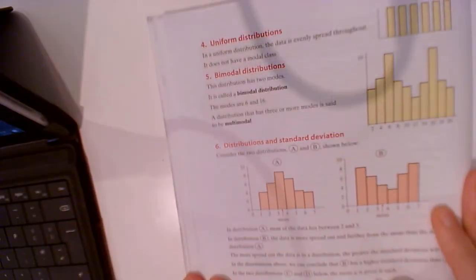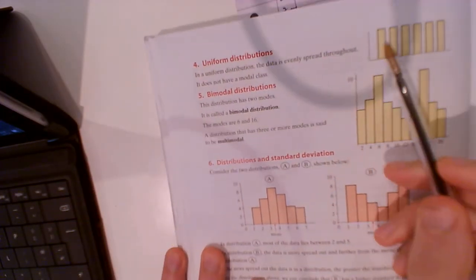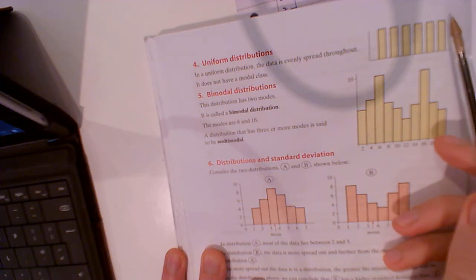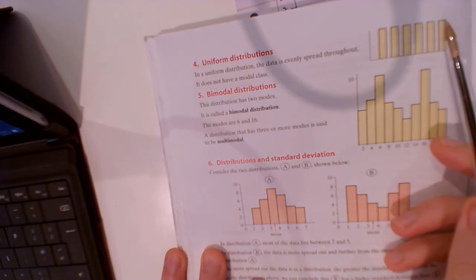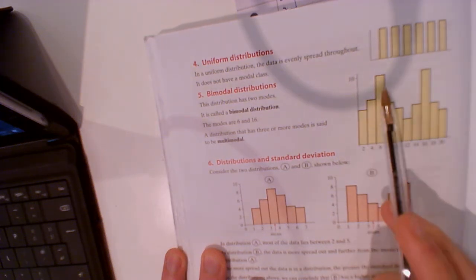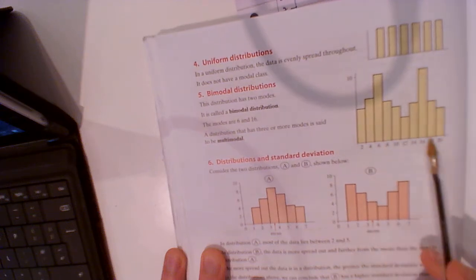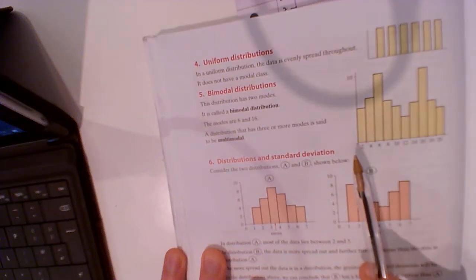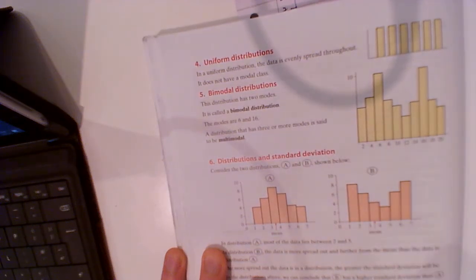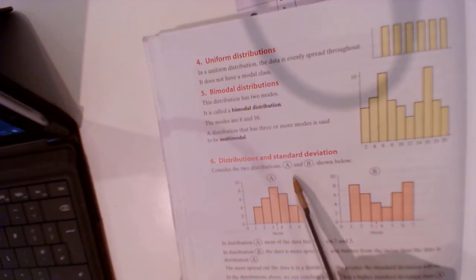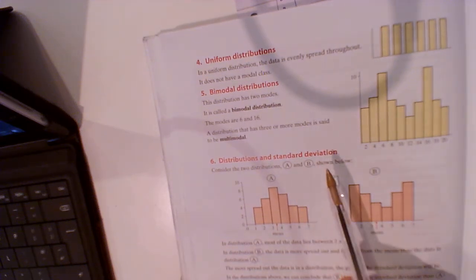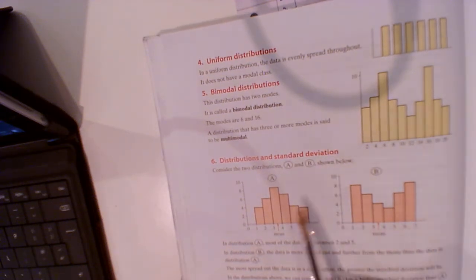Once again, I purposely chose this topic so you won't get too confused. Uniform distribution, everything is the same. Bimodal distribution. It's got the same modes, 2 modes. Trimodal would be 3 of the same modes. Okay. Bi is 2. Bicycle, 2. Don't forget that. Common sense never goes astray.